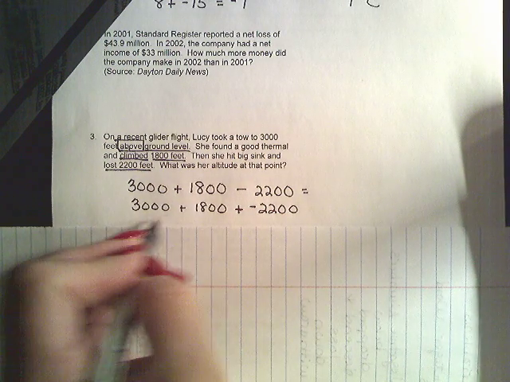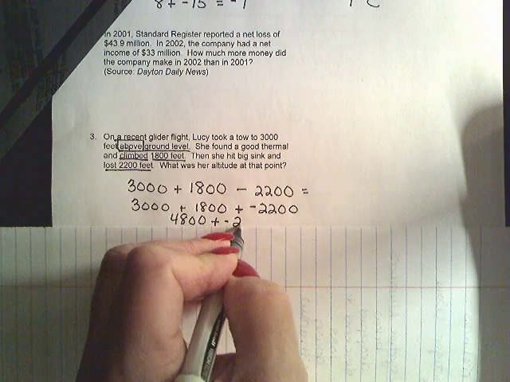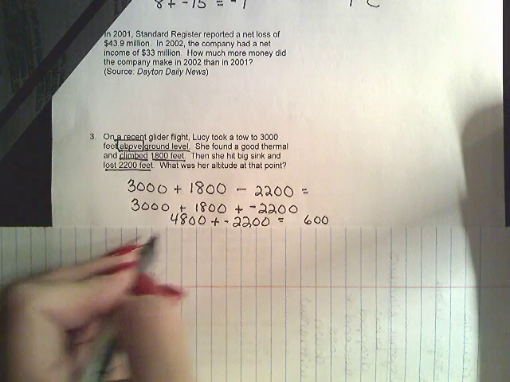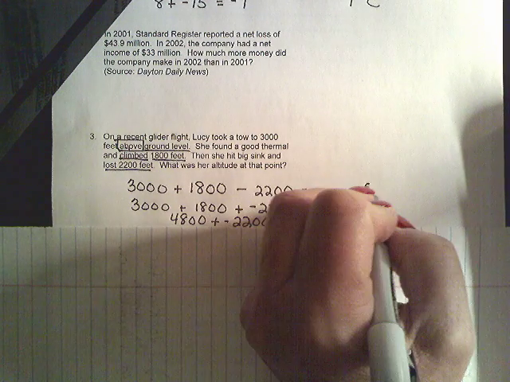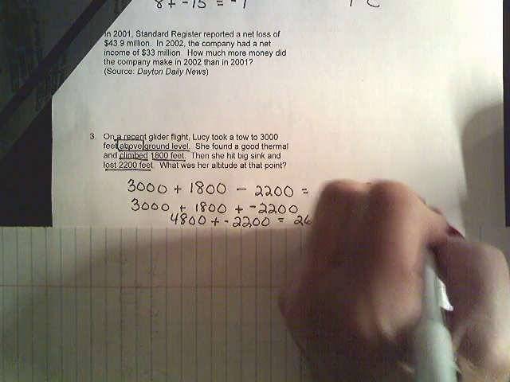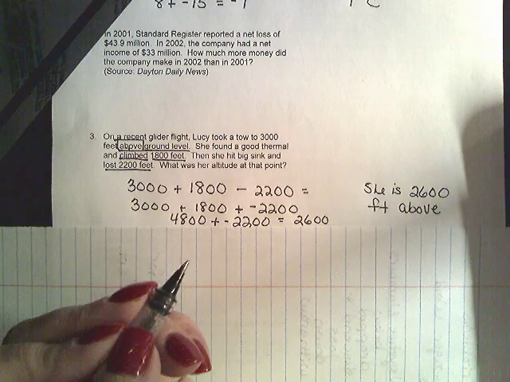If I add the first two together, I'm going to get 4,800 plus negative 2,200. I have more positives than negatives. So 8 minus 2 is 6, and 4 minus 2 is 2. So 2,600 feet. Because it's positive, you need to make sure that you say she's above ground level. So she is 2,600 feet above ground level.